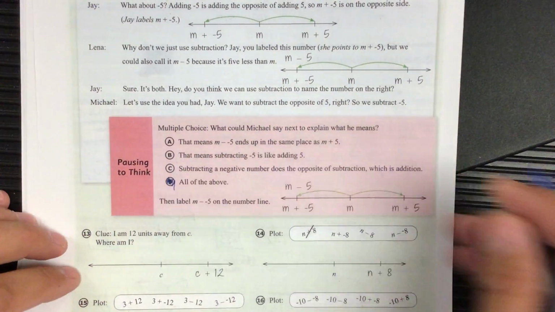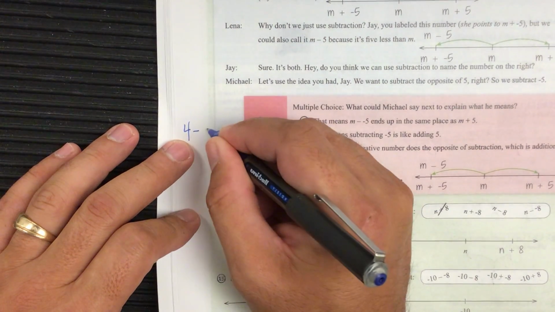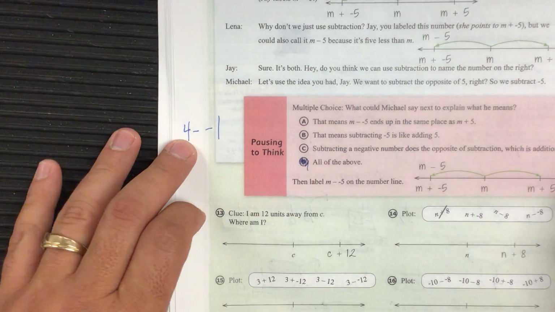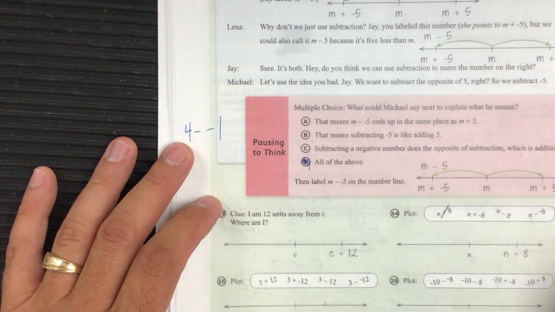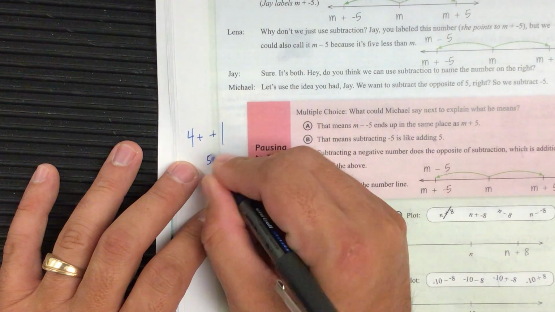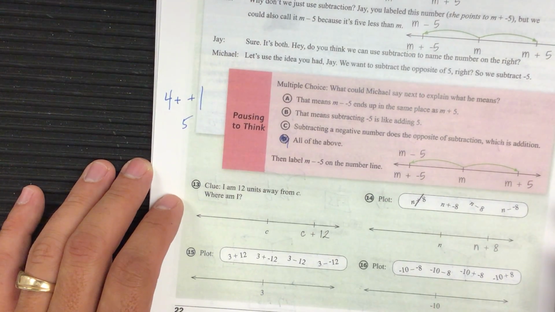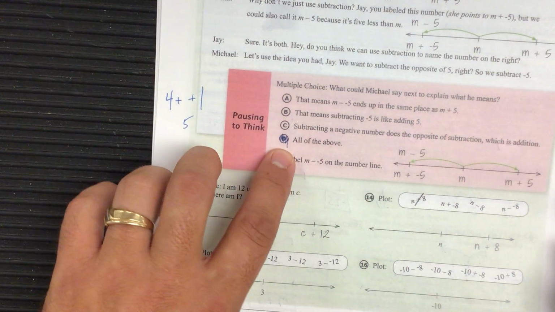All of those work. So just as a review, if I have 4 minus a negative 1, what is my answer there? 5. That is the same as 4 plus 1, which is 5. That is correct. Which one is it? D, all the above.